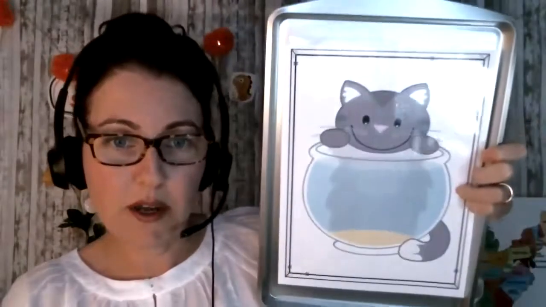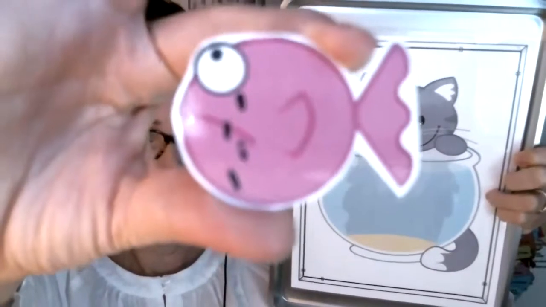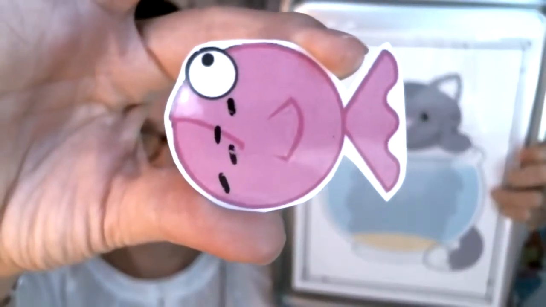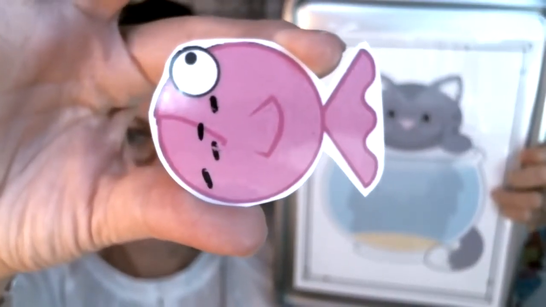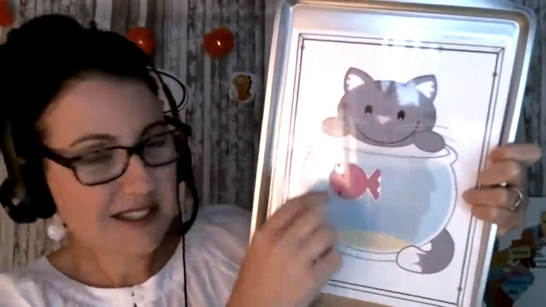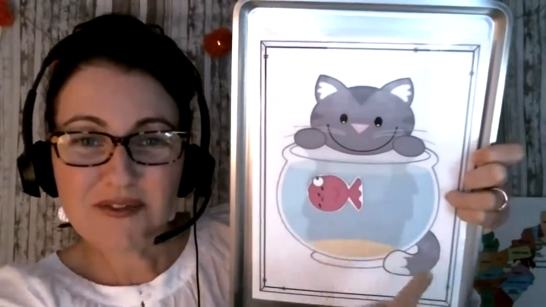An example of that would be like my fishbowl with fish. So I have this fishbowl. Whenever I give a star, I also give one of my secondary rewards. So this is a fish, and this fish is a sad fish. What color is the fish? It's pink, pink fish. You get a fish in the fishbowl.